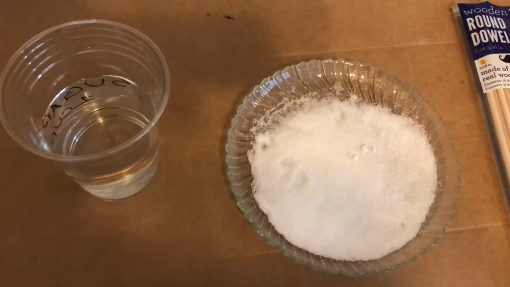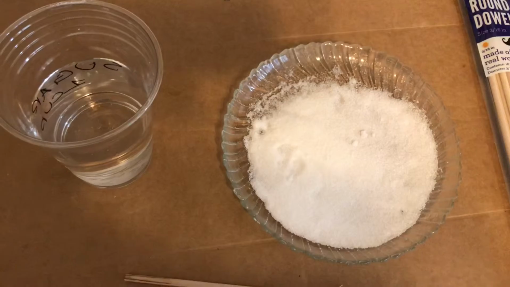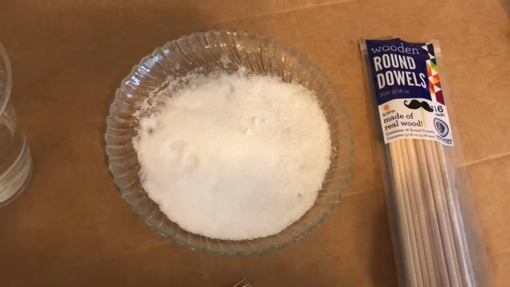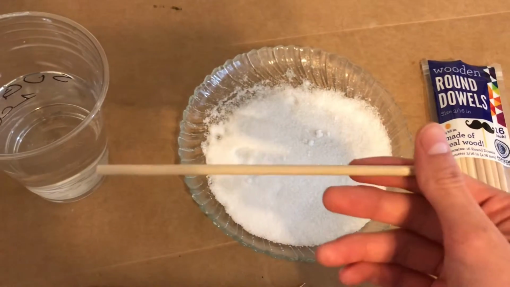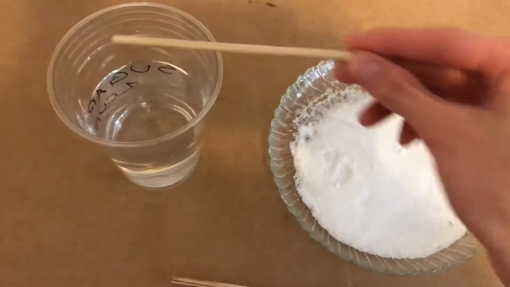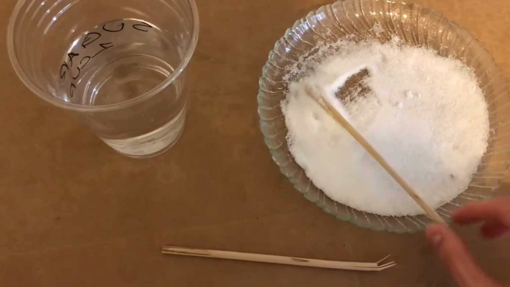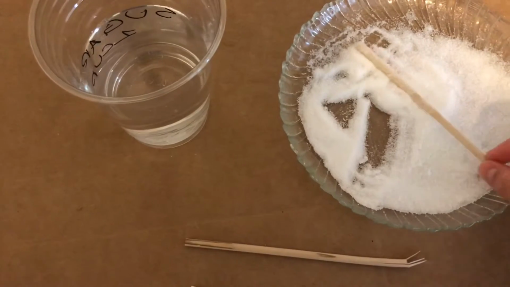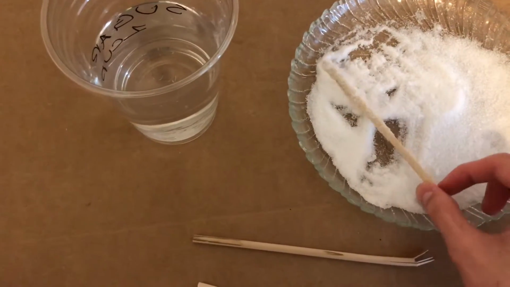Eventually, before continuing to make your sugar crystals, you want to get your sticks or whatever you're using and dip that in water and cover it in sugar, allowing the crystals to form more easily on the stick.